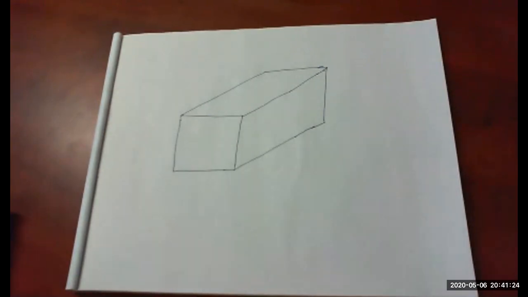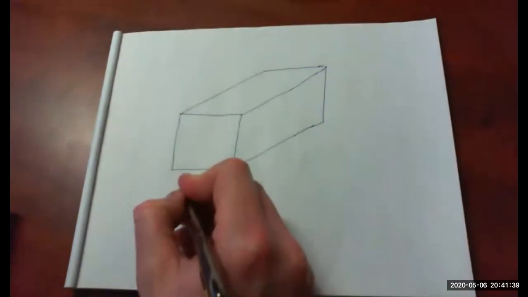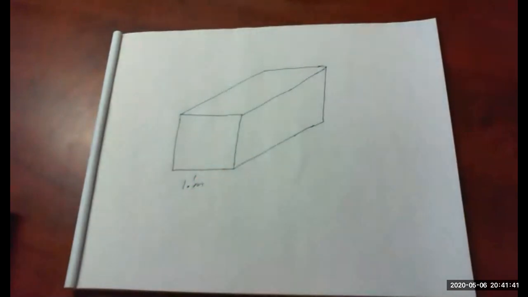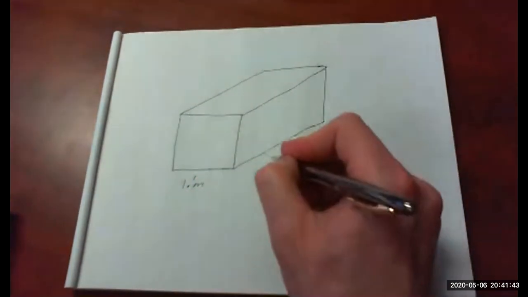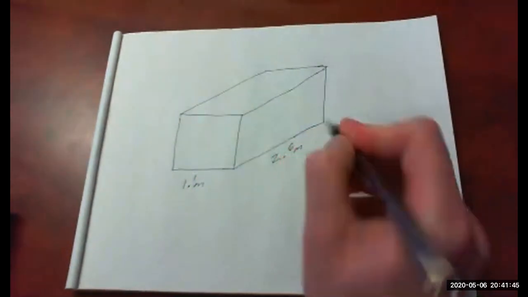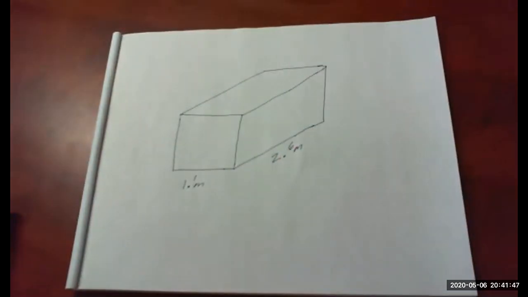So in the lesson handout, the information that we were provided at the bottom of the page, we were told some information on the oil interceptor itself. So we were told it was 1.1 meters wide, 2.6 long.